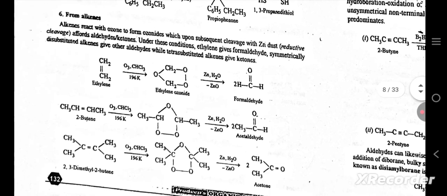From alkenes. Alkenes react with ozone to form ozonides, which upon subsequent cleavage with zinc dust afford aldehydes and ketones. Under these conditions, ethylene gives formaldehyde. Symmetrically disubstituted alkenes give aldehydes, while tetrasubstituted alkenes give ketones.